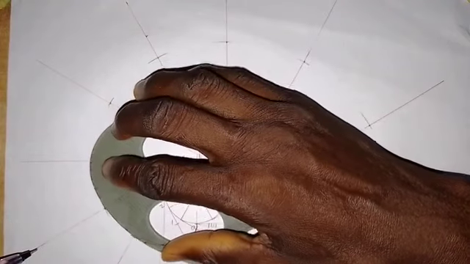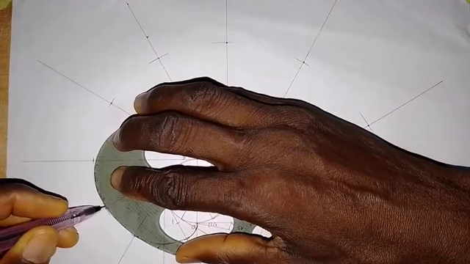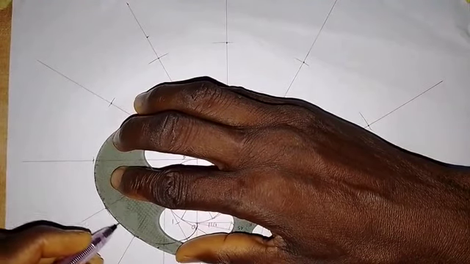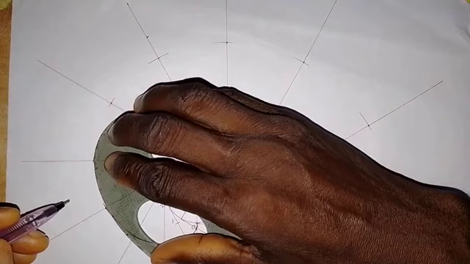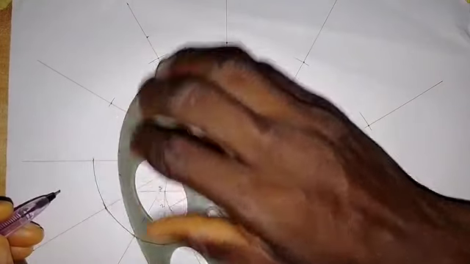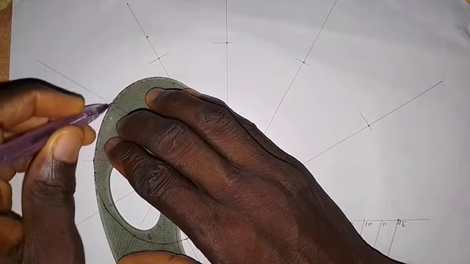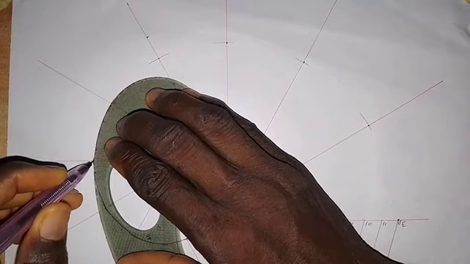Then I will connect this together. Connect this together. Then I'm going to connect this together. Then connect this together.